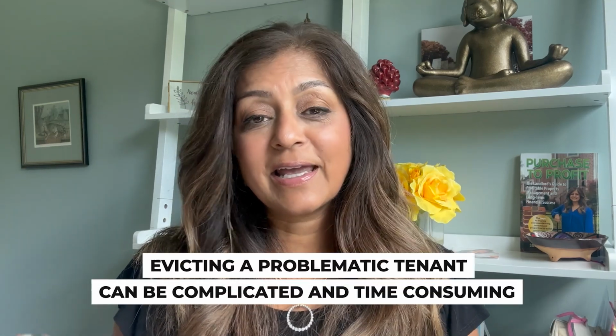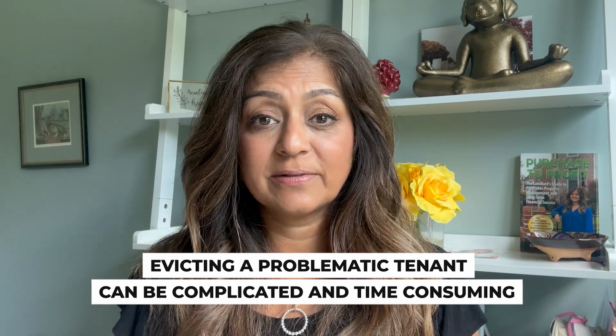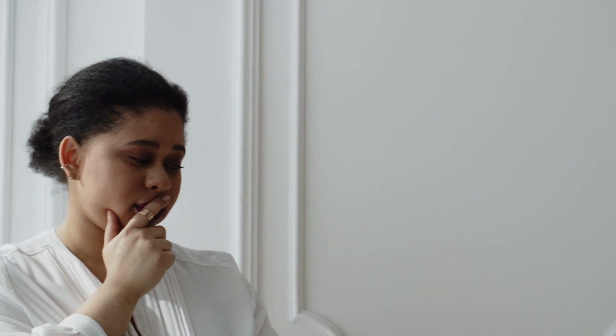So whether it's due to non-payment of rent or property damage or just general lease violations, evicting a problematic tenant can be complicated and very time consuming if you don't know what you're doing. You want to make sure that you have a very thought out strategic approach to handling this eviction process and that you are complying with all the legalities that are in place in your local area.